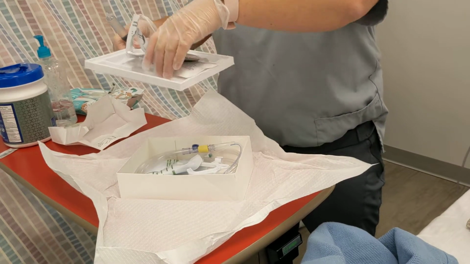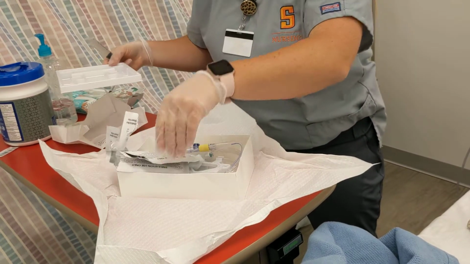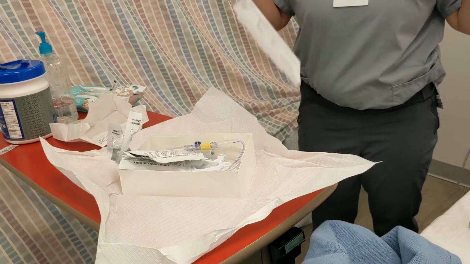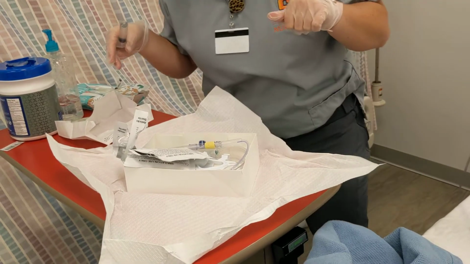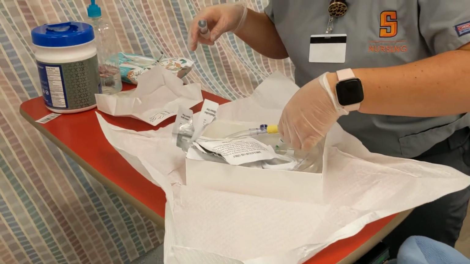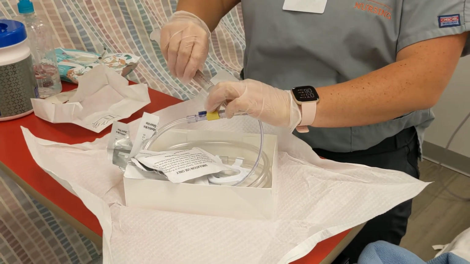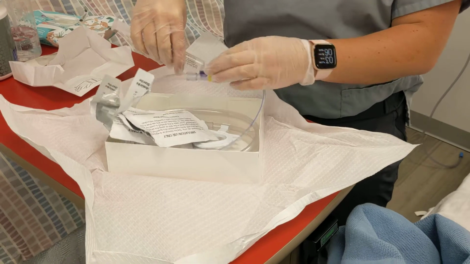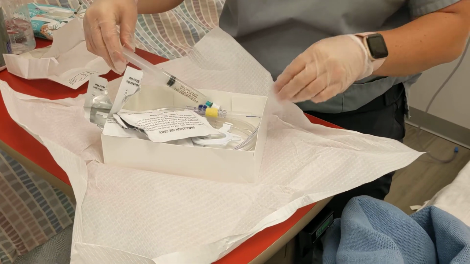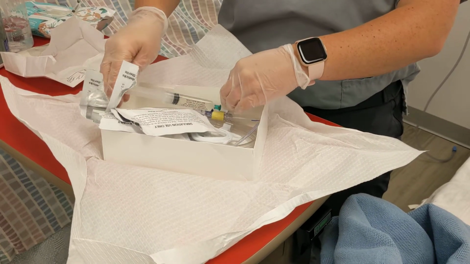Alright, at this time I'm just going to take this off so I can see what I'm working with, and we're just going to be done with that. That went in the garbage. Okay, we're going to hook it on here. Make sure that it stays in here.